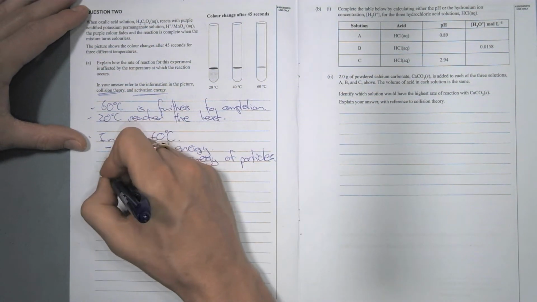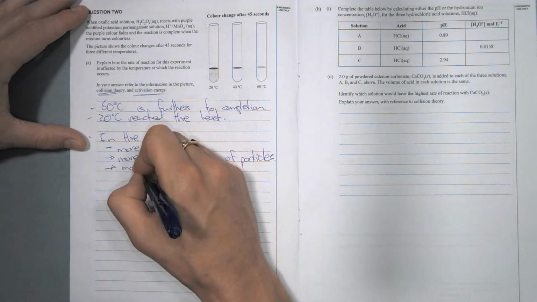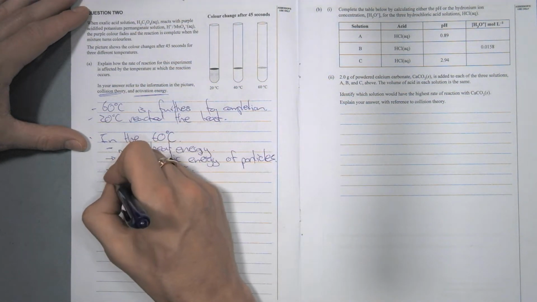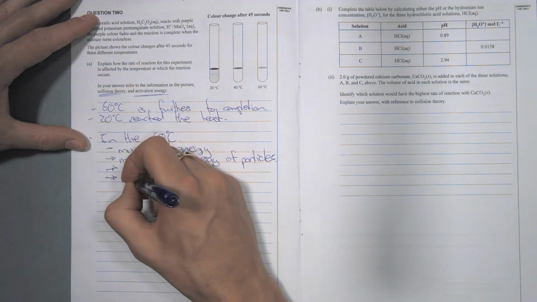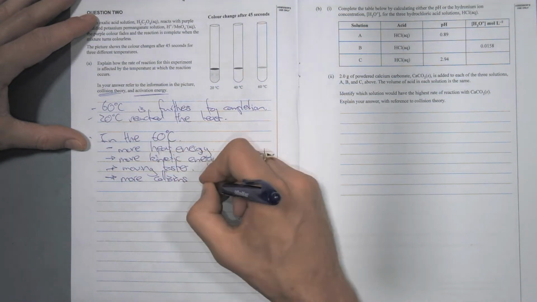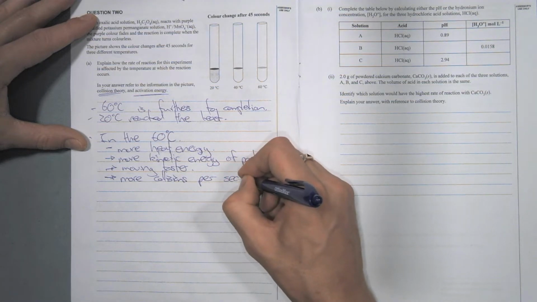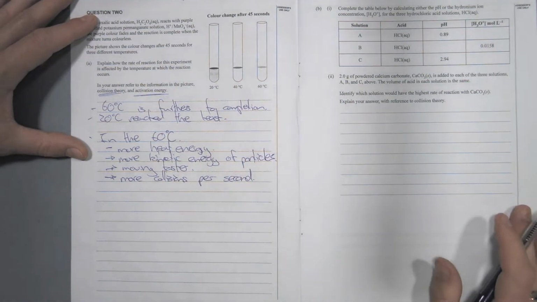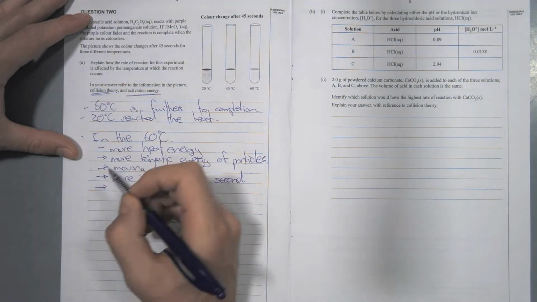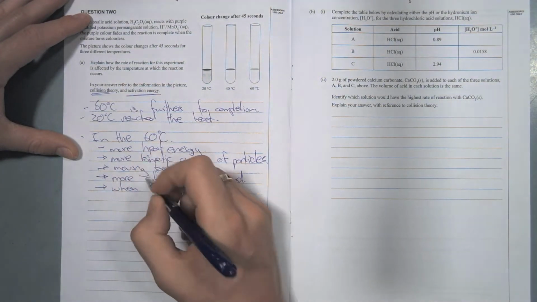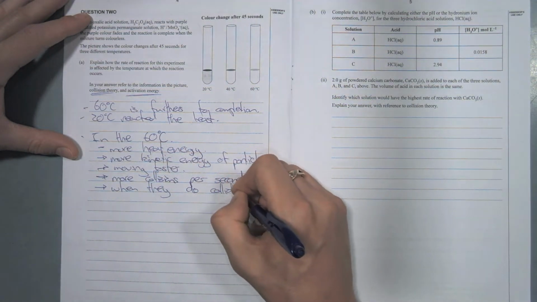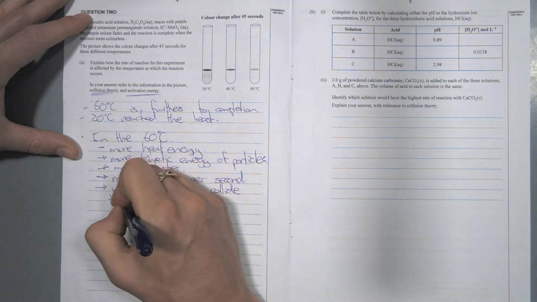Now, this means that they're moving faster. Now, if they're moving faster, they're more likely to collide per second. More collisions per second, or greater frequency of collisions. Okay, but the other point as well is when they do collide, they have greater energy.